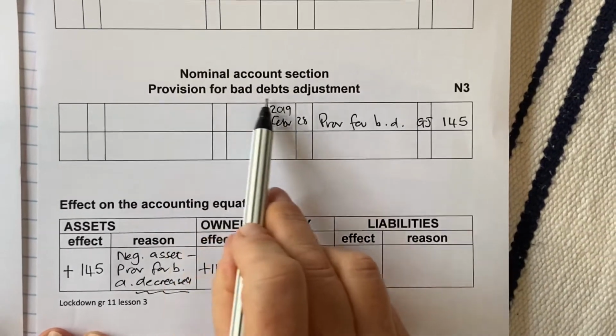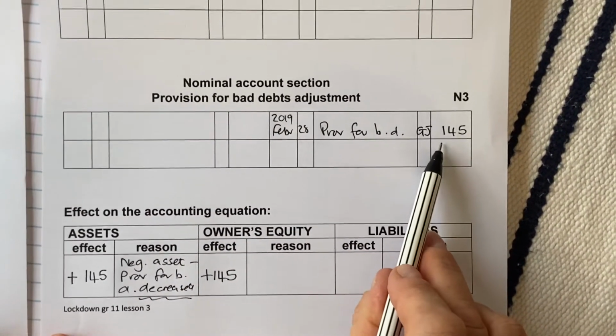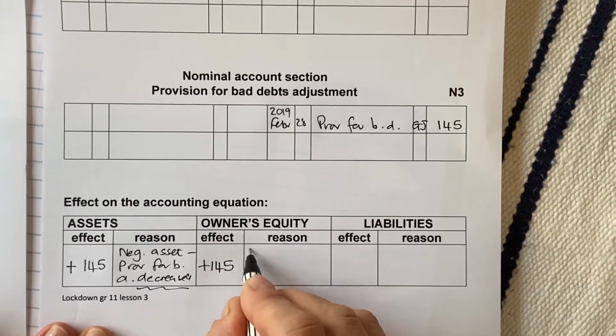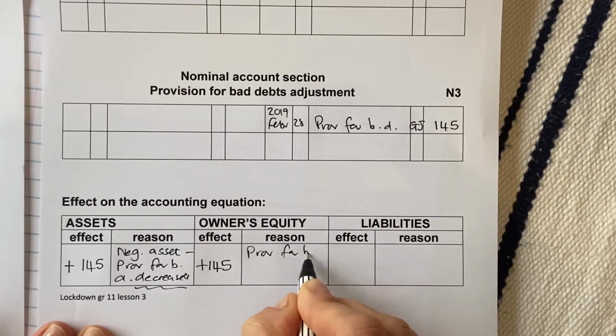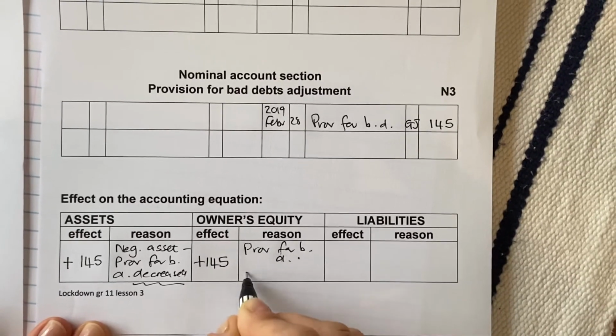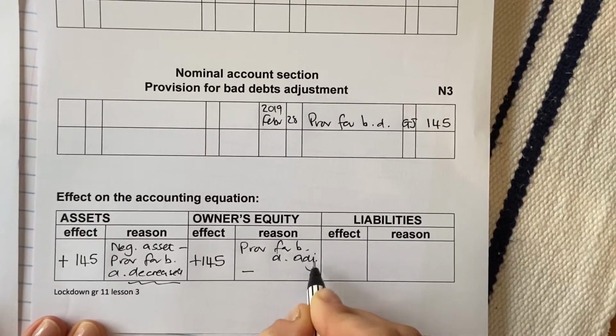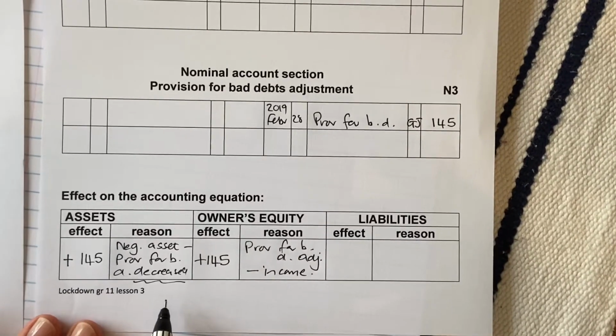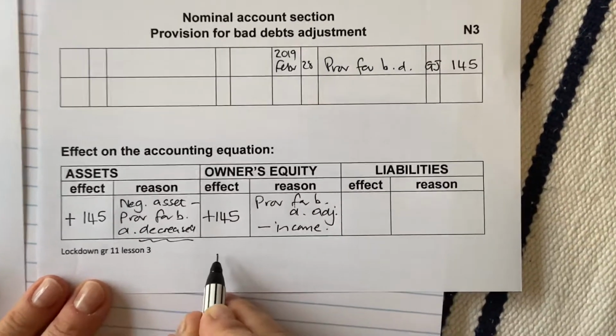What is my provision for bad debts adjustment now? It is now not an expense, it is now an income. Provision for bad debts adjustment is an income.